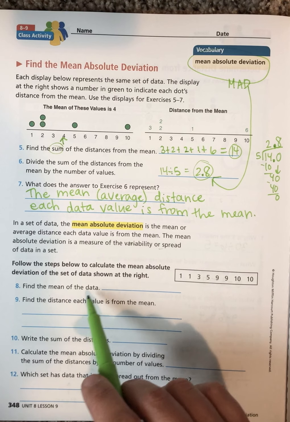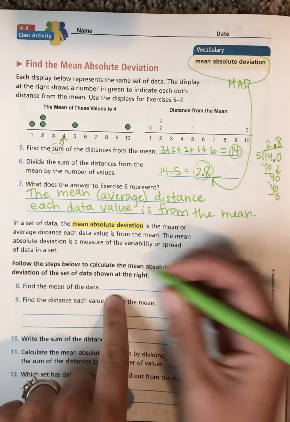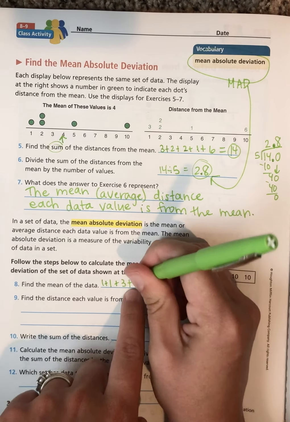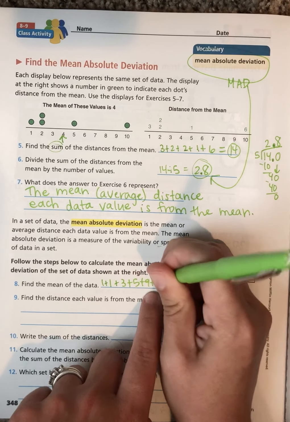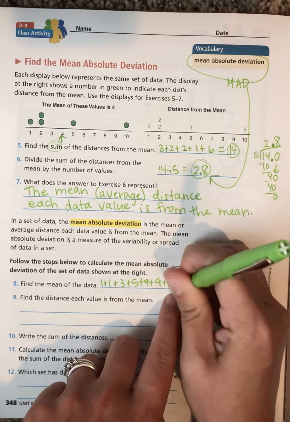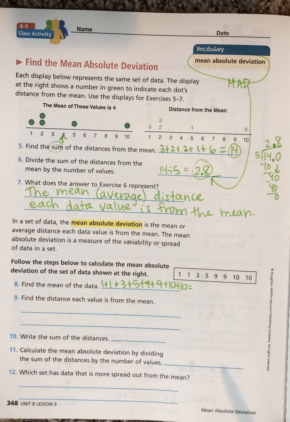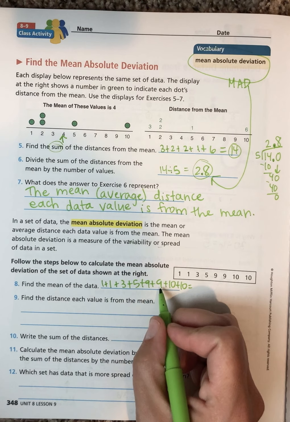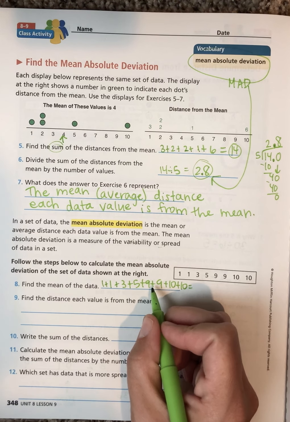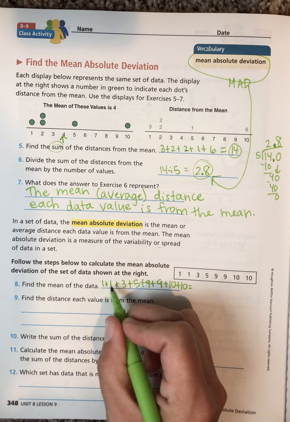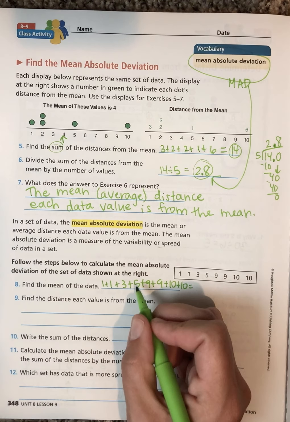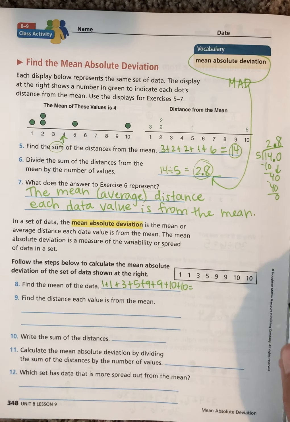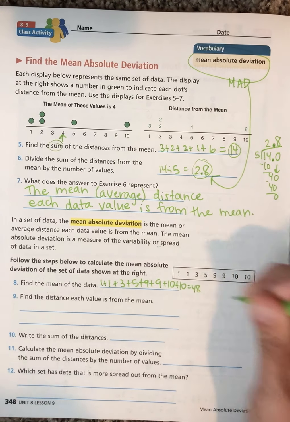First, we need to find the mean of the data. So we need to add 1 plus 1 plus 3 plus 5 plus 9 plus another 9 plus 10 plus another 10. And what do we get when we add those together? Well, I know that 2 10s is 20, 2 9s is 18, so 20 plus 18 is 38. 2 more, because I see 1 and 1 would get me to 40, and then 5 plus 3 is 8. So if I put those together, I get 48.